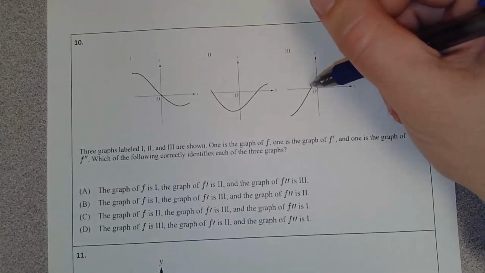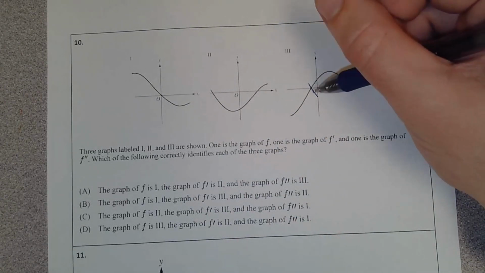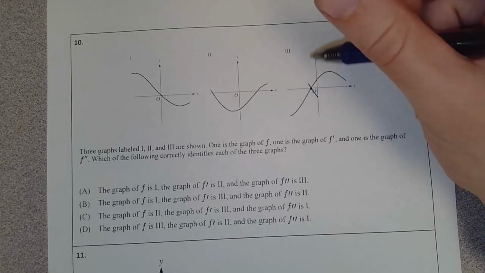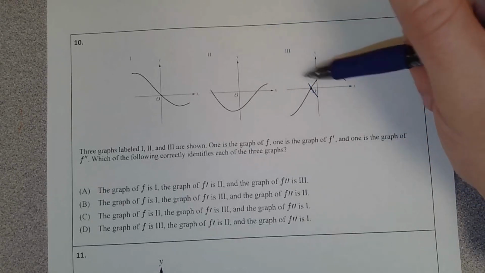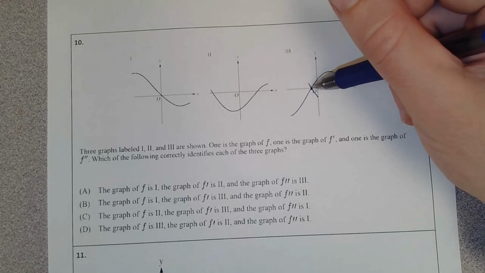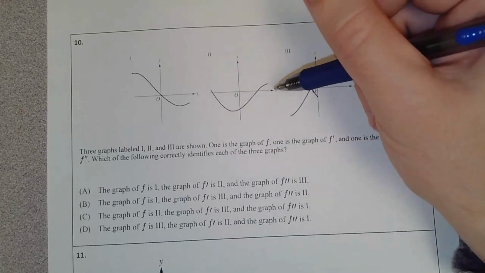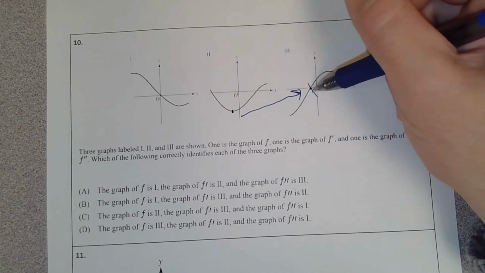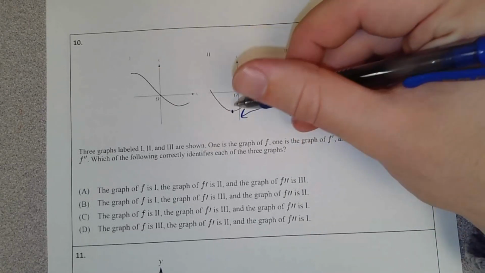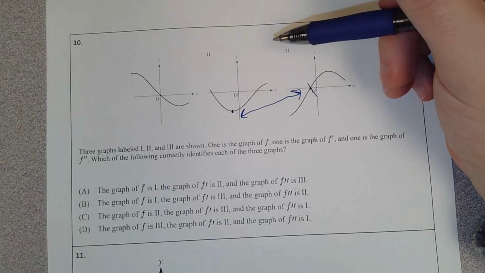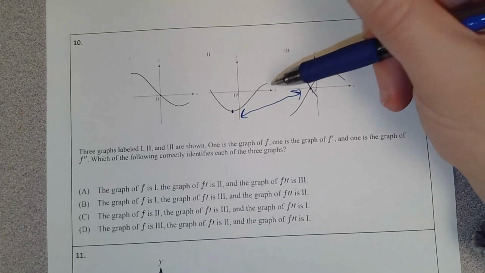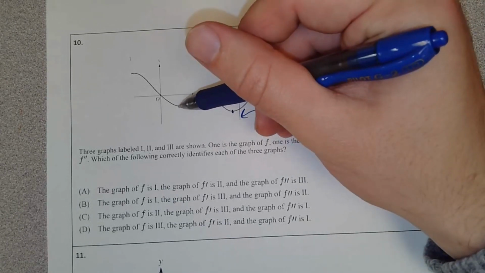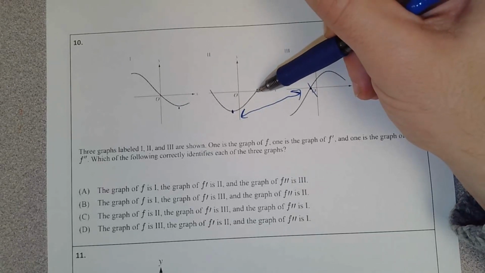An example of this would be looking at this one. It's crossing here. Is there another function with a maxima or minima roughly around here? Well, yeah, if you look here, these 2 points kind of match. This 0 matches that. And likewise, if you look over here, this has got a minima here, and that hits the x-axis here.